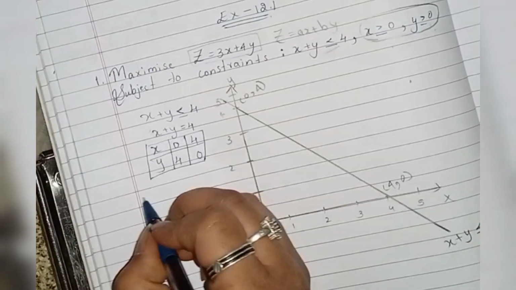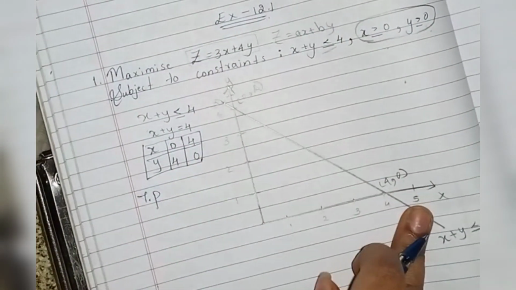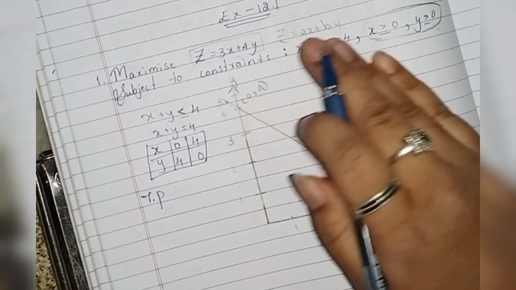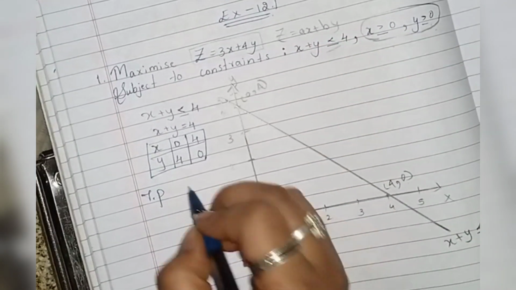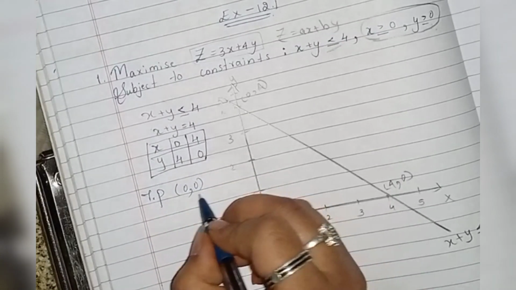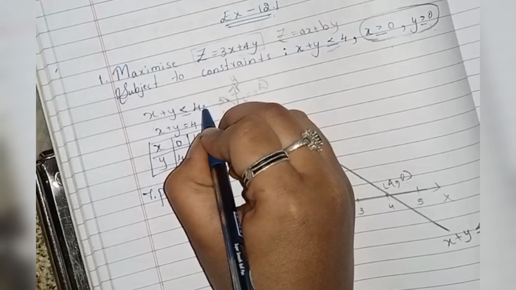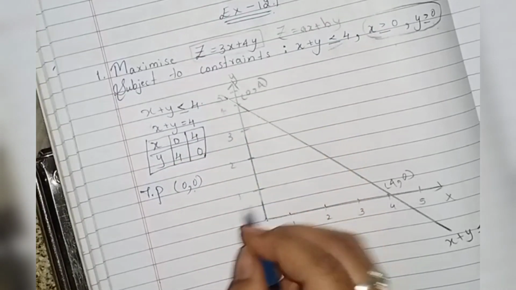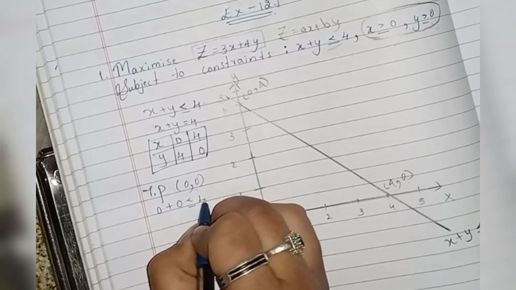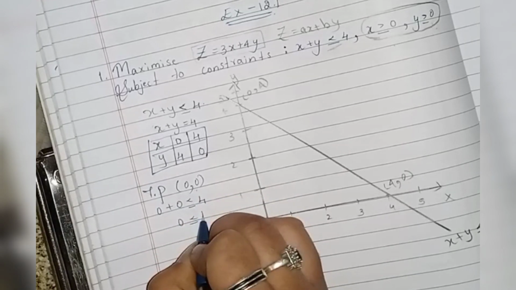We have to take a testing point. For these types of lines, we can take either the origin or a point on one side. I'm taking the origin, testing point TP, which is 0, 0. Substitute in x plus y less than or equal to 4: 0 plus 0 is less than or equal to 4, which is true.